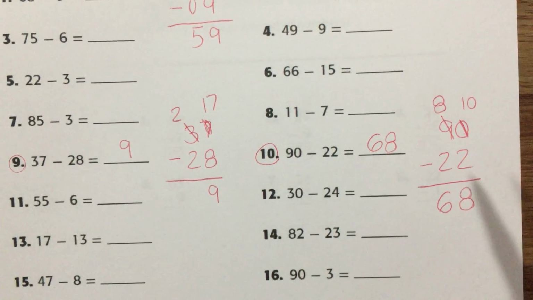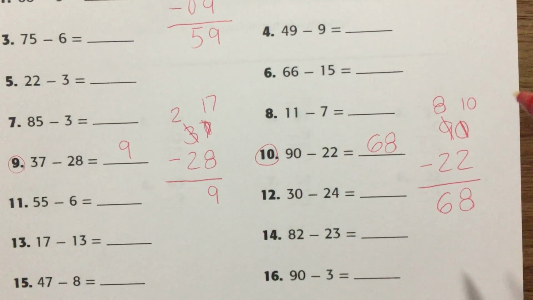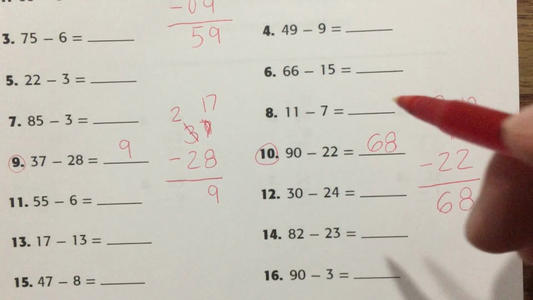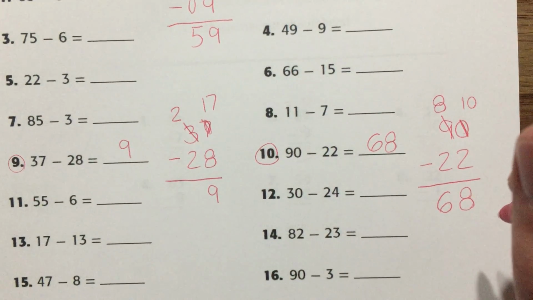So thank you for watching this video. We're going to do a very quick video for the next one, just practicing 3-digit subtraction. It's going to be very, very similar, basically identical to this video. But we're going to practice with 3 digits instead of 2.